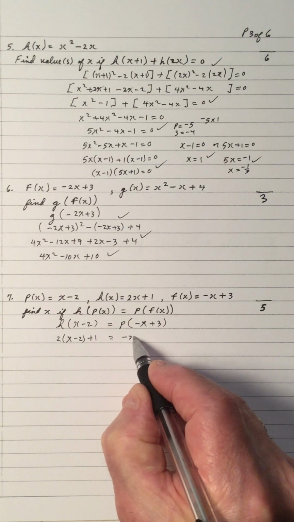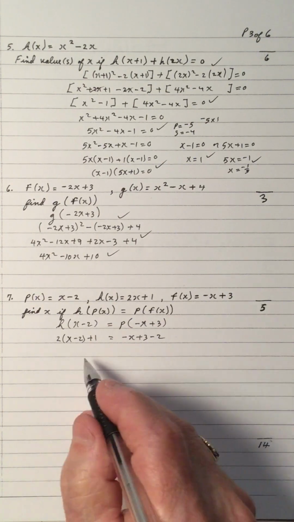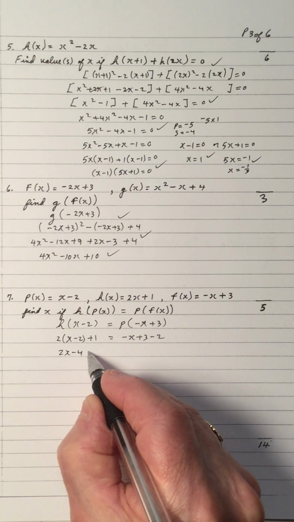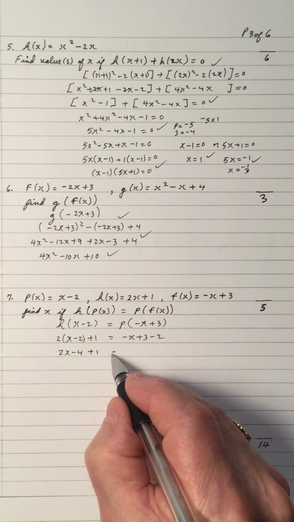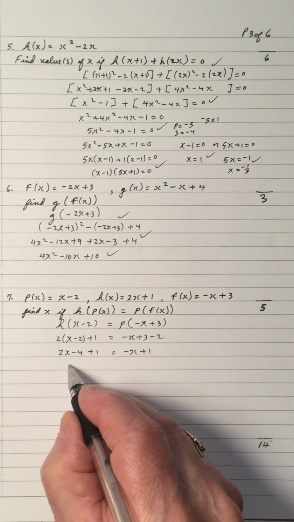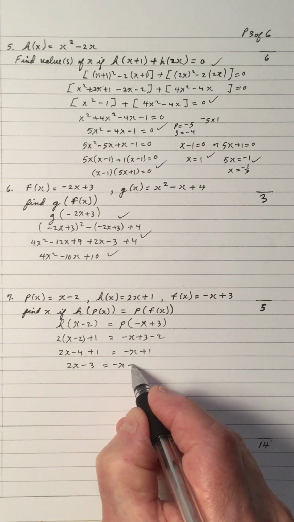So that's negative x plus 3 minus 2. Simplify each side. So it's 2x minus 4 plus 1. And that's negative x plus 1. So we simplify: 2x minus 3 equals negative x plus 1.